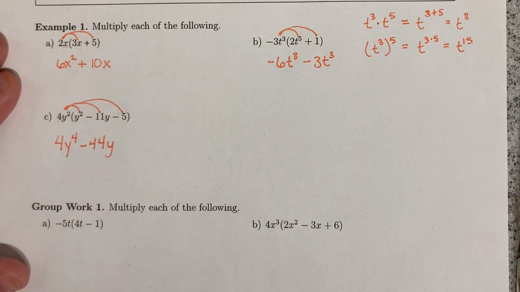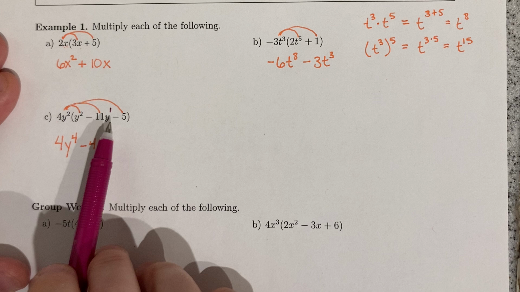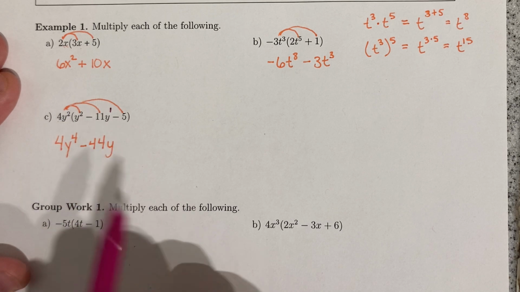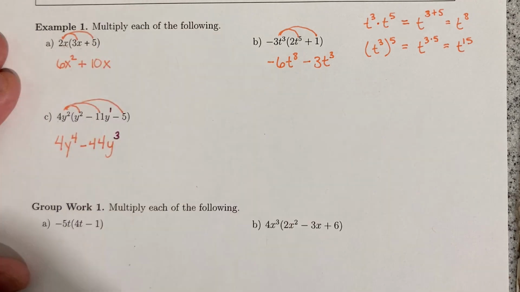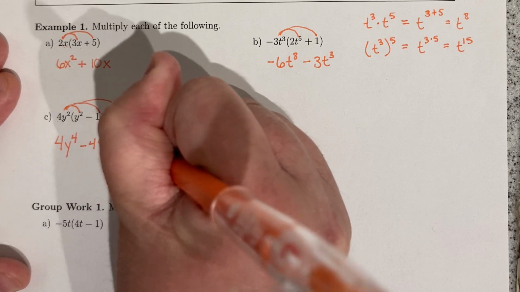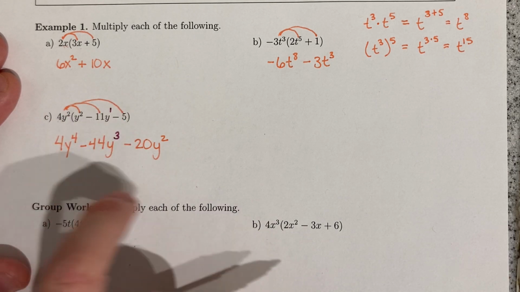And if it helps, definitely put a little 1 when there's a variable with no exponent on there, because this together makes y cubed. We have y squared and y to the 1st, so that's y cubed. And then last term, +4 times -5 is -20 y squared. All right, hopefully that makes sense.